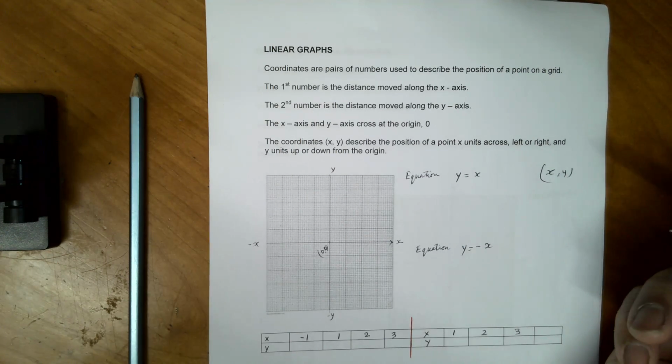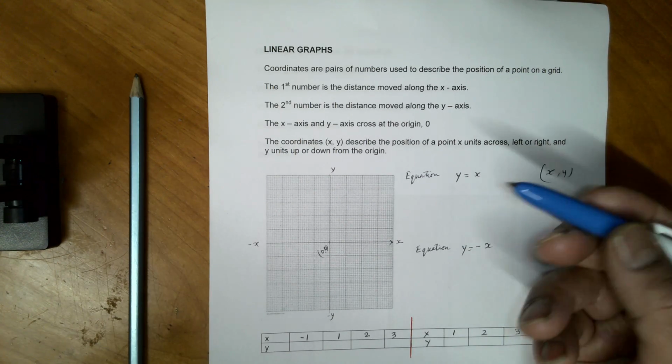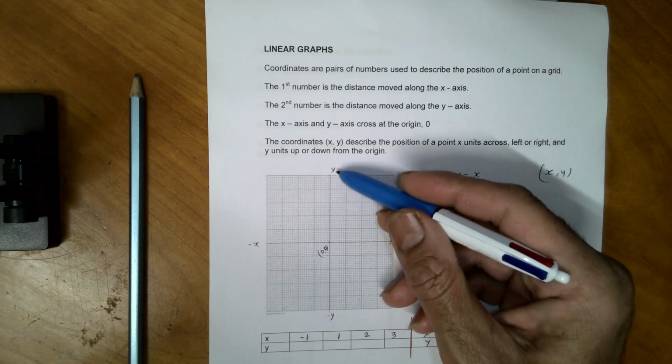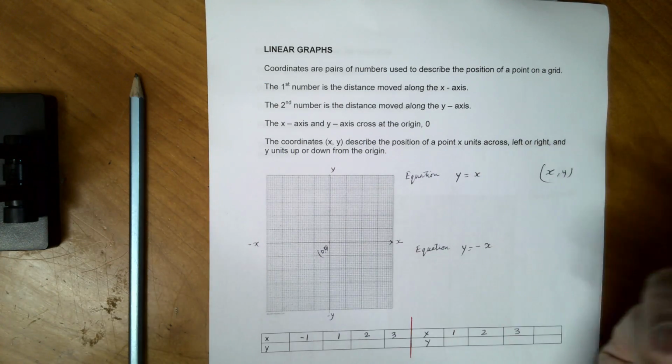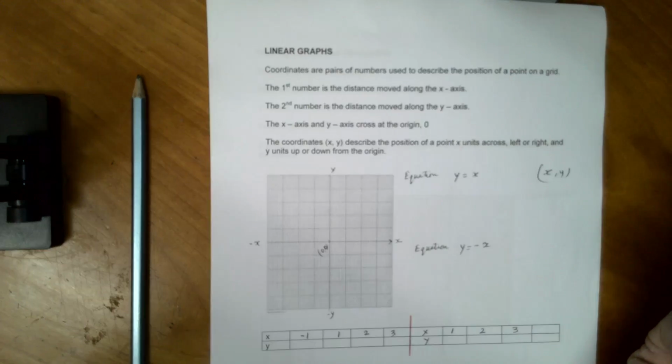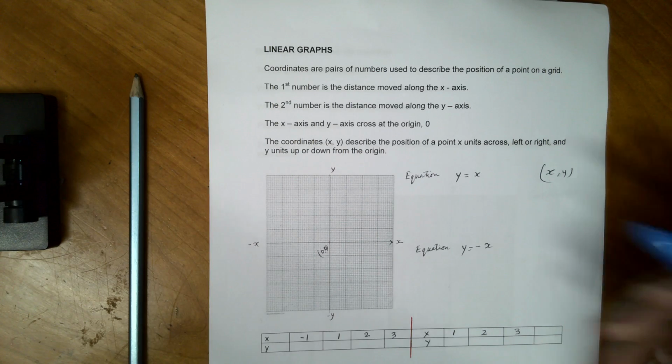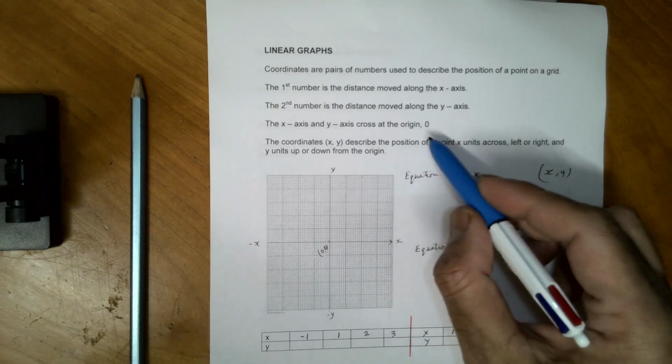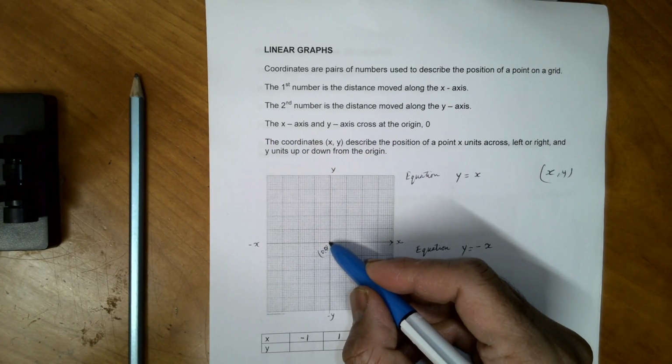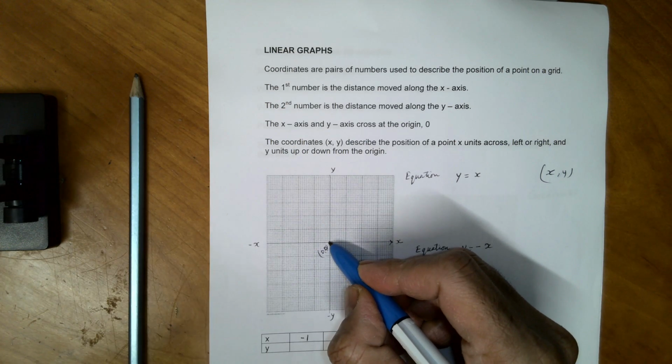The second number is the distance moved along the y-axis. It could be this y, which is plus, or it could be minus. The x-axis and the y-axis cross at the origin 0, as I already explained. They cross at 0, so this is the point.